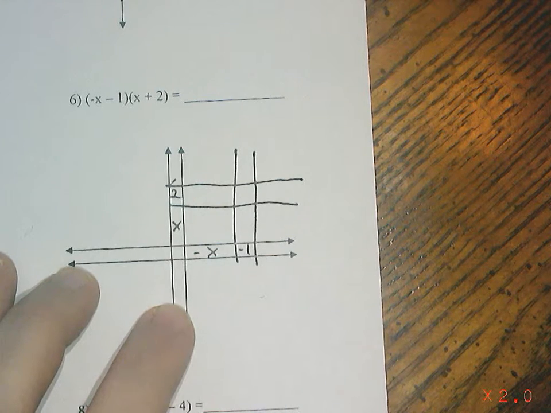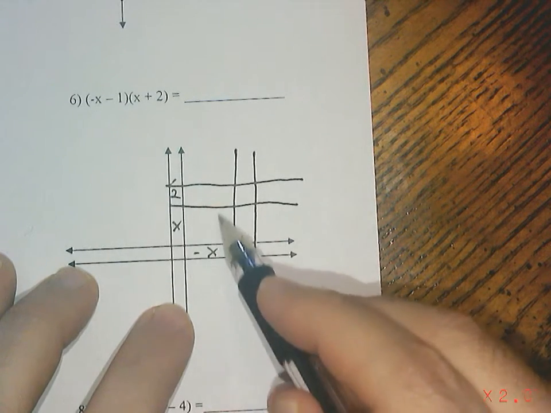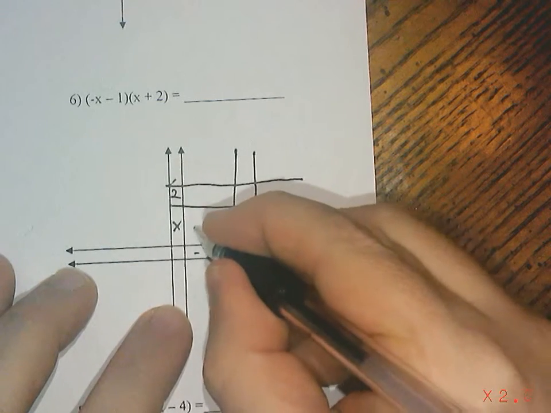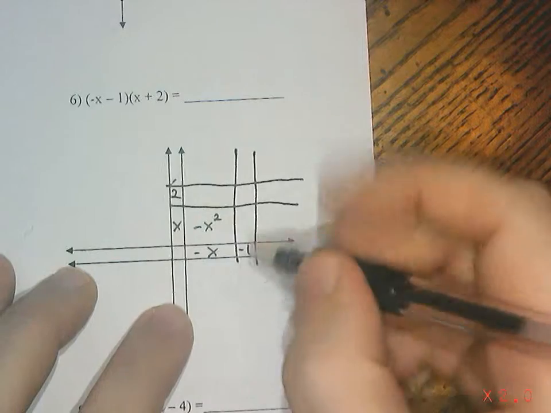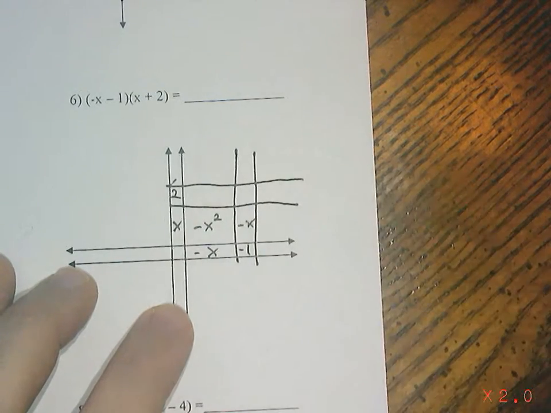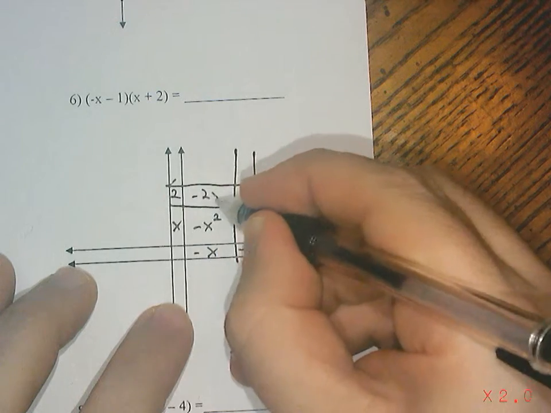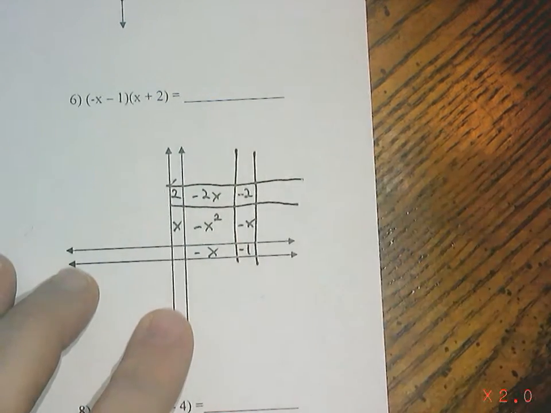Okay, so now we go through and we multiply. So when I multiply x and negative x, it's going to become negative because one of them is negative, but I'm also going to get the square. So negative x squared. Then x times negative 1 is negative x. And then 2 times negative x would be negative 2x. And then 2 times negative 1 would be negative 2.